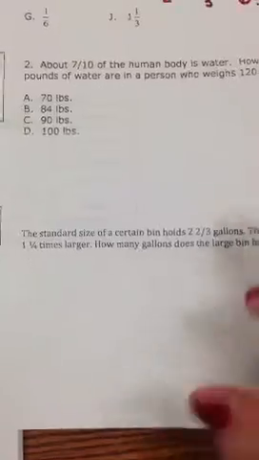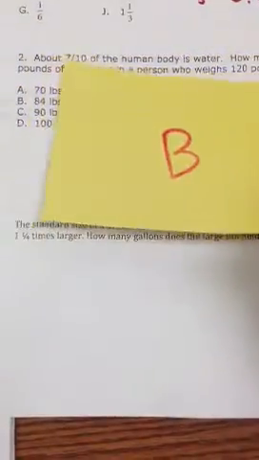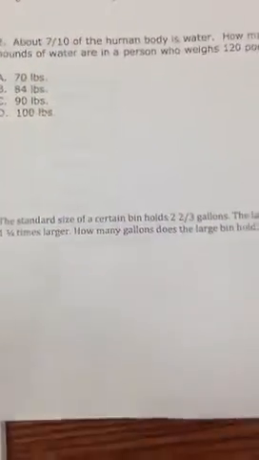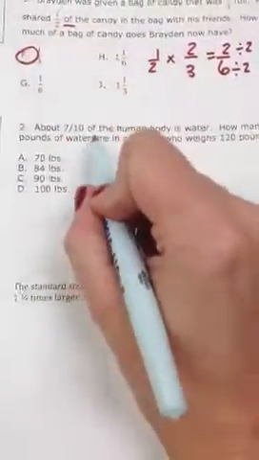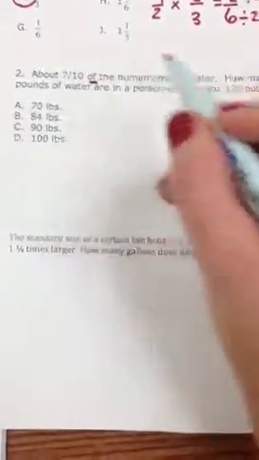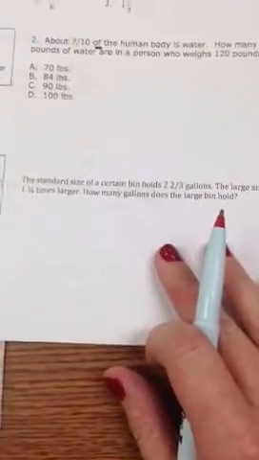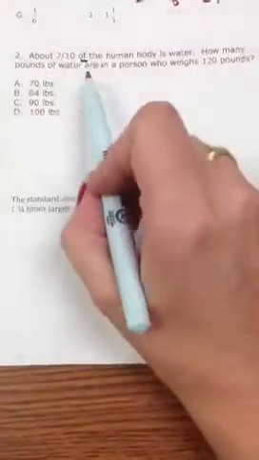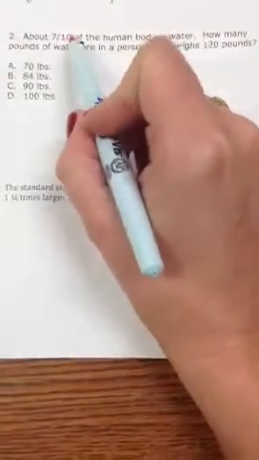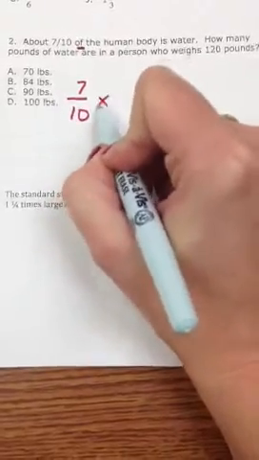Problem 2. Problem 2, the correct answer is B. It tells you that 7/10, again, the word of, 7/10 of the human body is made up of water. How many pounds of water are in a person who weighs 120 pounds? Because you have the word of followed by a fraction, again, we're going to multiply our values together.